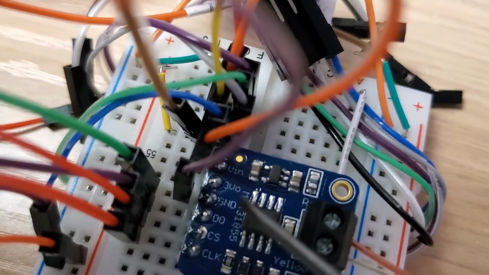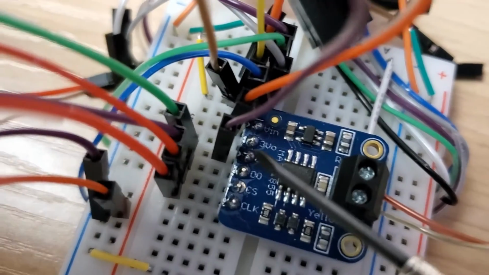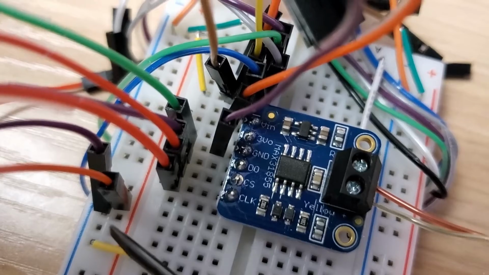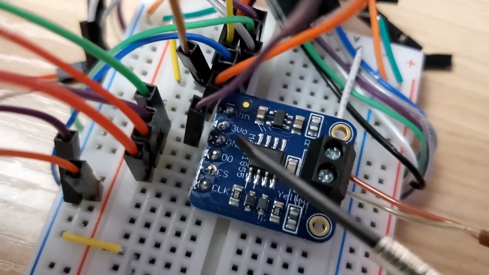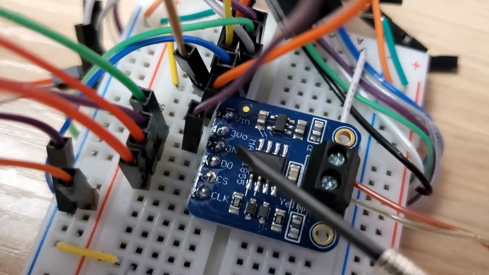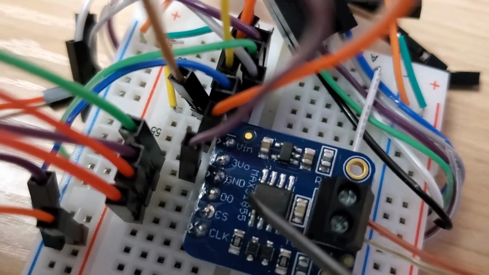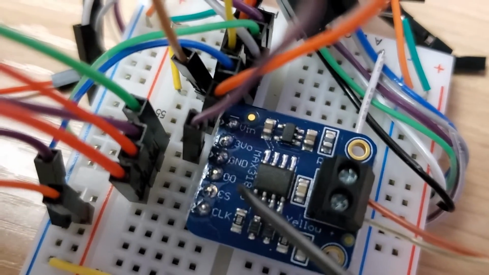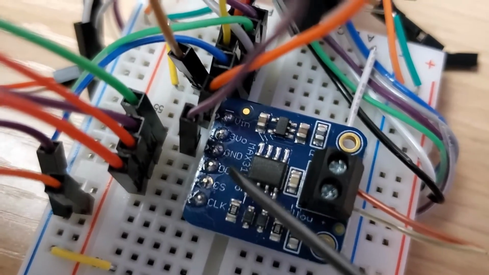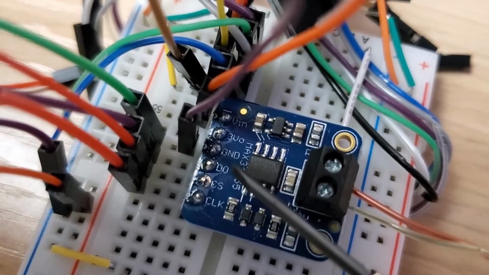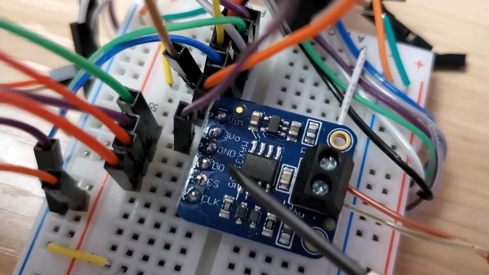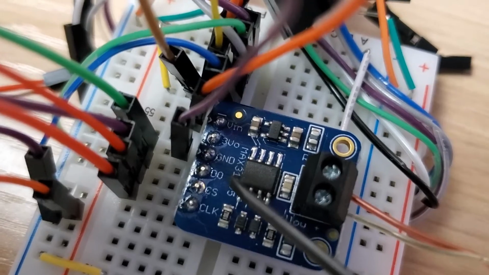3VO is not used in this lab. Ground is connected to the ground rail and the microcontroller's ground rail too. And the next part is DO. DO is the data, which is connected to the PC2 on the microcontroller.